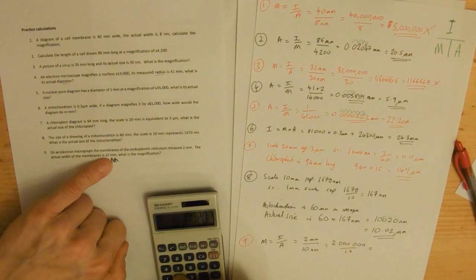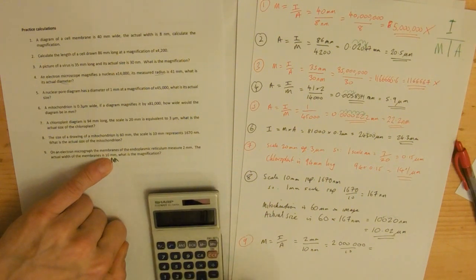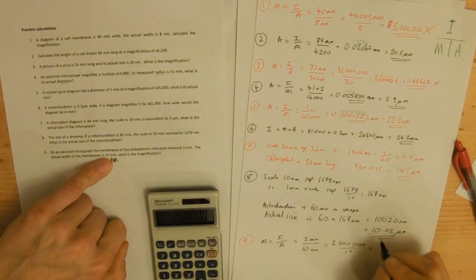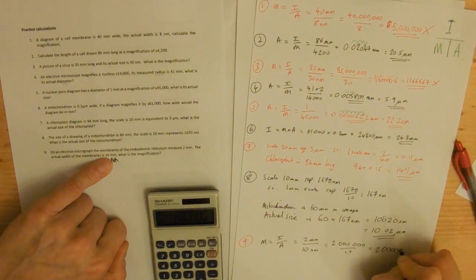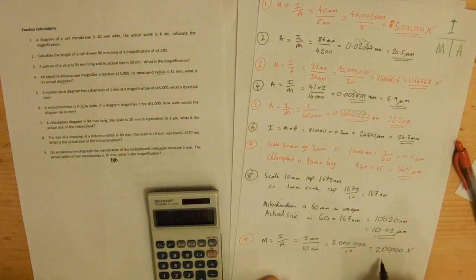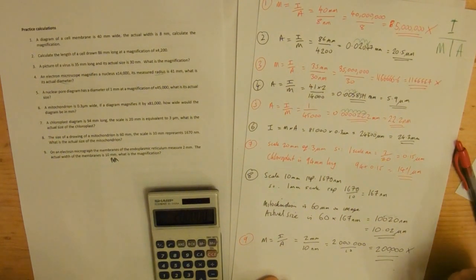Divided by 10. And you can do this one in your head as well. So 2 million divided by 10 is going to be 200,000. Always helps to know what the answer should be before you put it in your calculator. Then you know if you're doing it wrong. So 200,000, which is 5 — 1, 2, 3, 4, 5 — and that is times, because that's our magnification there. So, some practice magnifications.